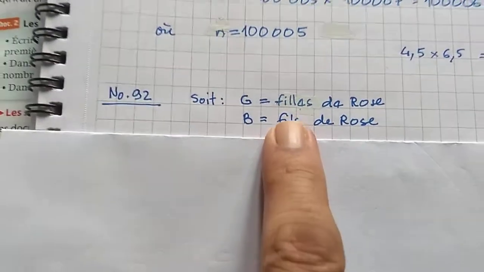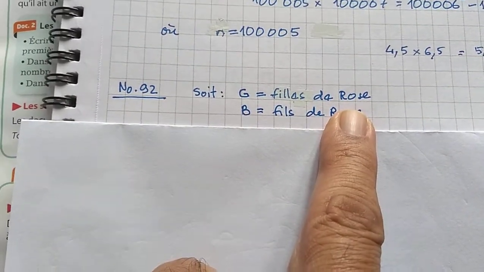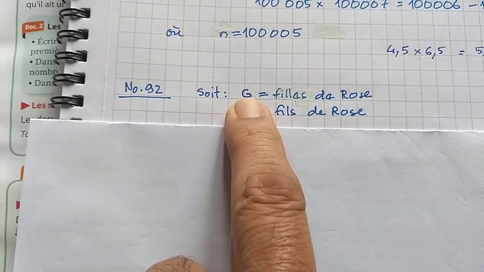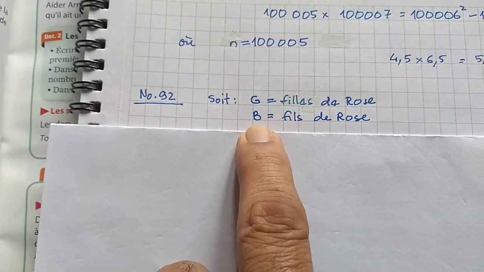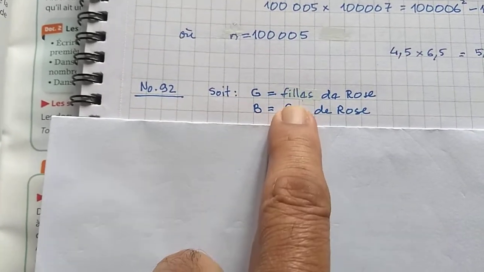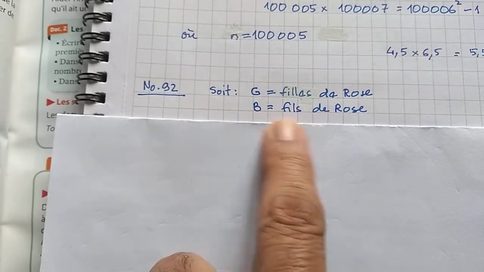Okay. Soit G, fille de Rose. Soit B, fils de Rose. These are the number of girls she has. These are the number of boys she has. I've written G and B because if I write F and F, they're both Phi and Fis start with the same letter. So I've written G for girls, B for boys.